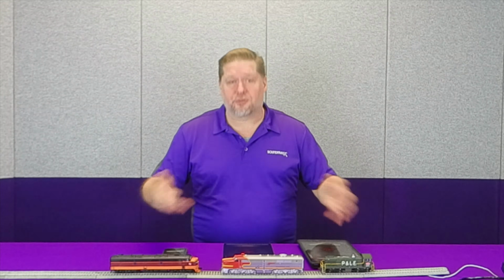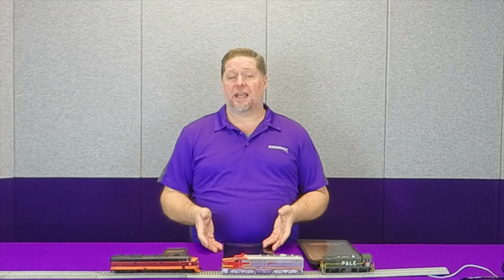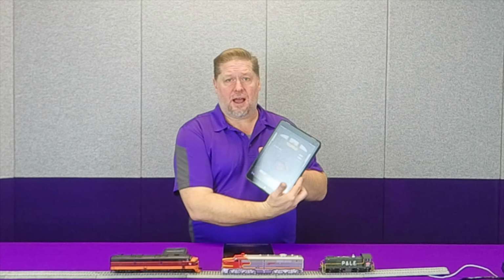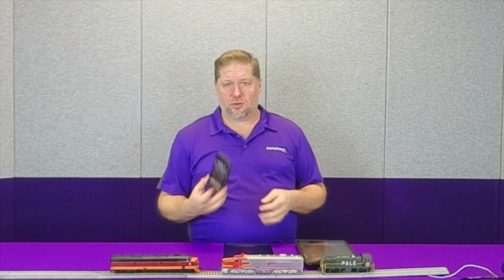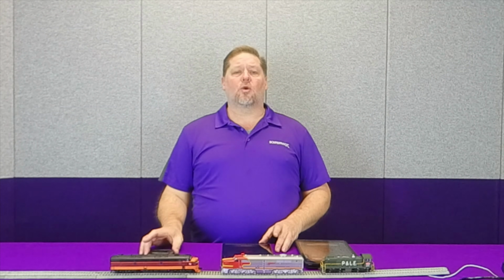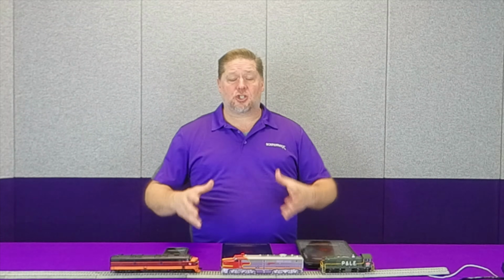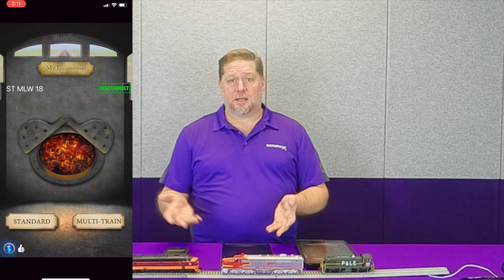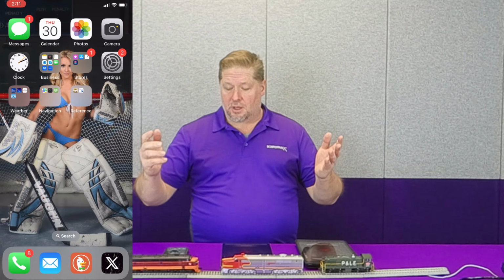Now, when it comes to running your Blunami, one of the biggest things is, of course, the app that's run on your device. Whether you're running an iPad or an iPhone, or in the case right here, I have an Android tablet. Now, when you're running your operations on your phone, a lot of times when people are done running their trains, they simply close the app, and the app disappears, or at least it goes back into the background.